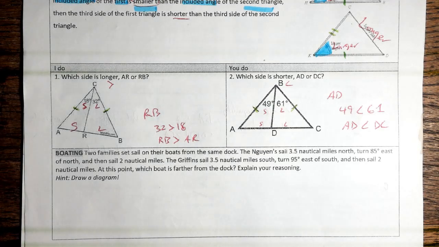Underneath, boating. Two families set sail on their boats from the same dock. The Winds sail 3.5 nautical miles north, then 85 degrees east of north, then sail 2 nautical miles. The Griffins sail 3.5 nautical miles south, turn 95 degrees east of south, then sail 2 nautical miles. At this point, which boat is farther from the dock? Explain your reasoning. Hint, draw a diagram.